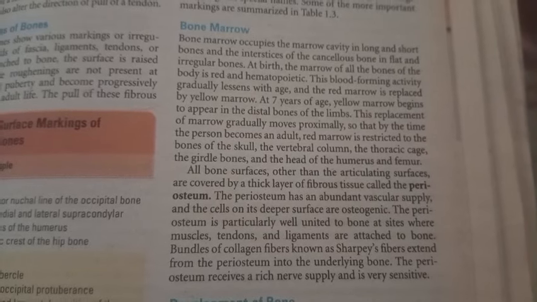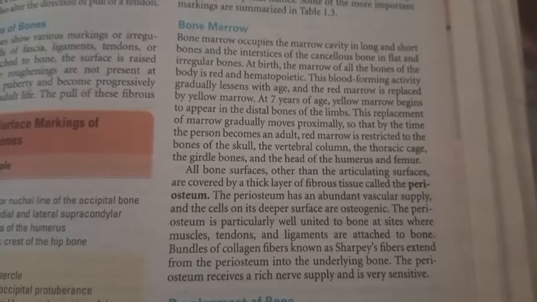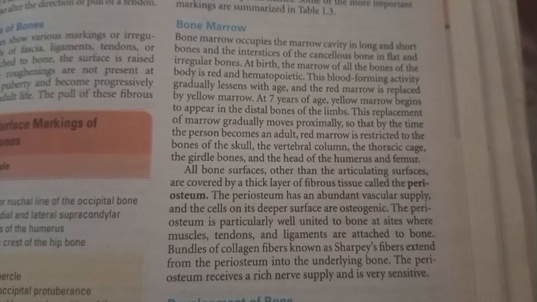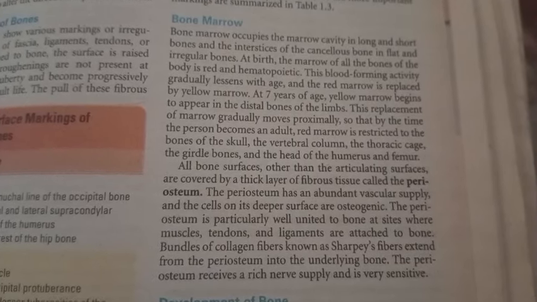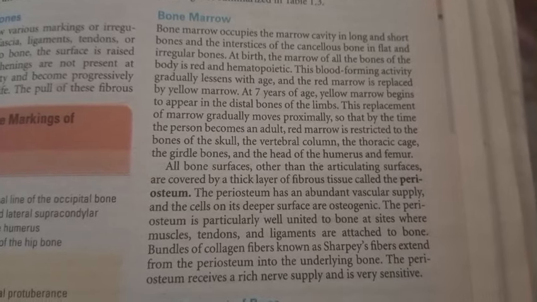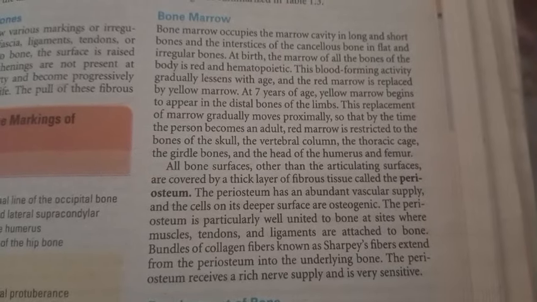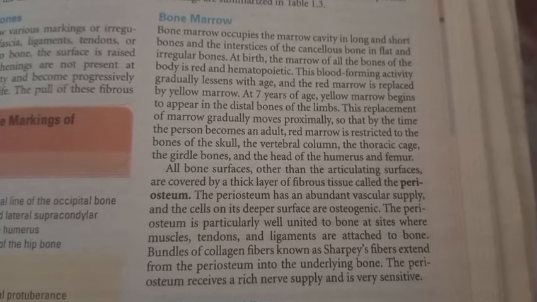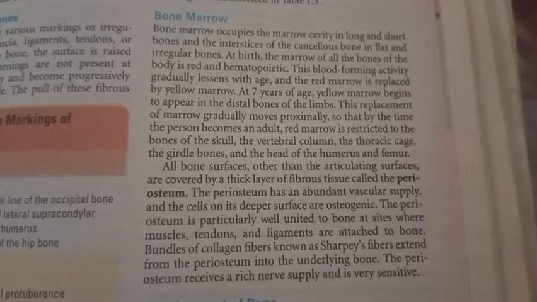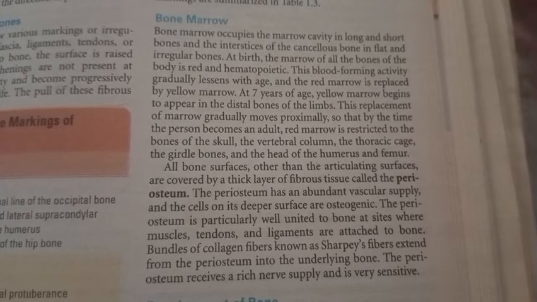At birth, the marrow of all the bones of the body is red and hematopoietic. This blood-forming activity gradually lessens with age, and red marrow is replaced by yellow marrow.